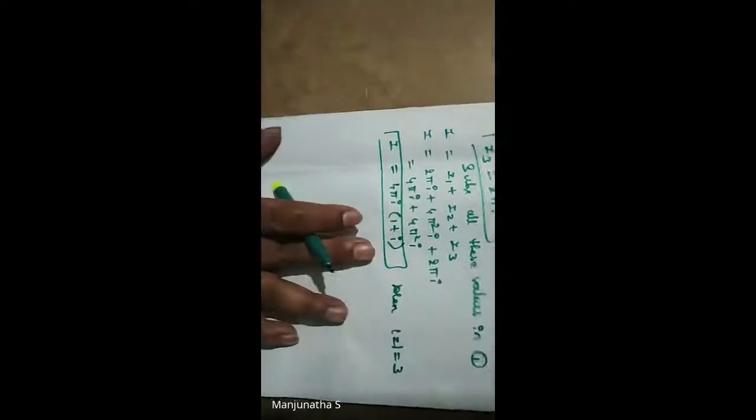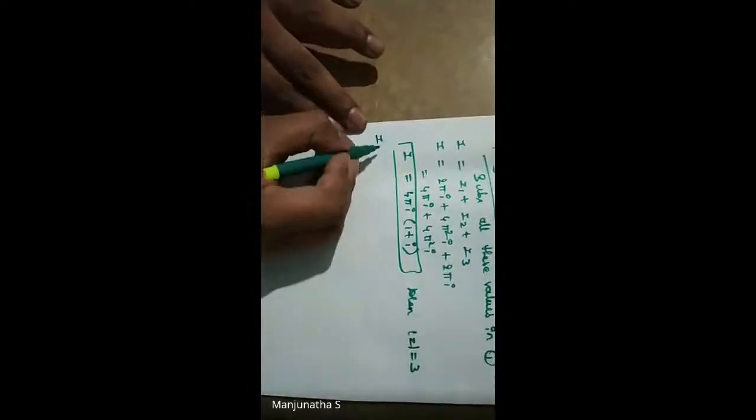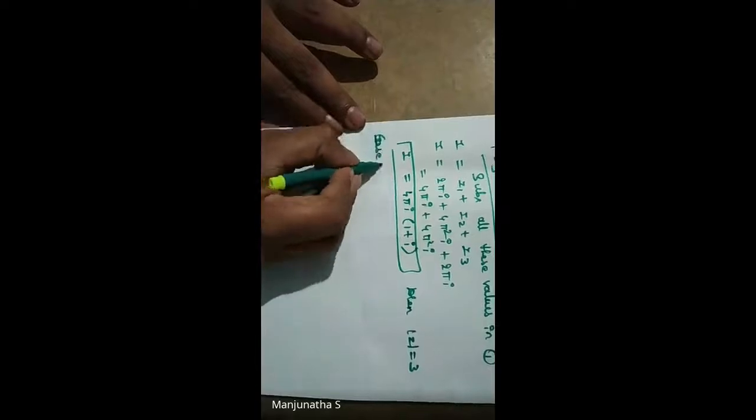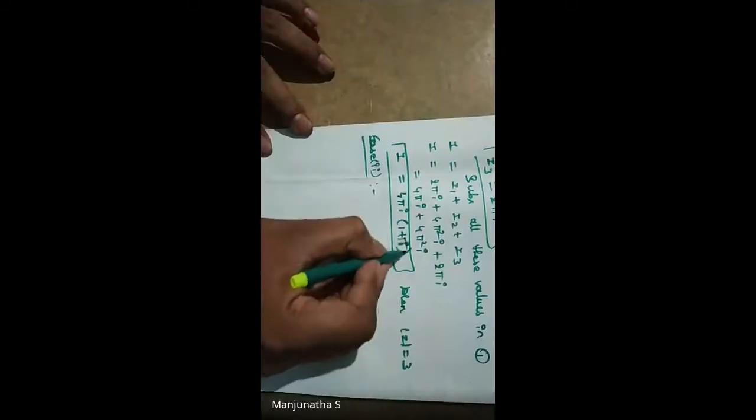So this completes case 1. So we'll go for case 2. Sir, 1 plus pi, sir. Yeah, 1 plus pi. So this completes case 1. So we'll go for case 2.